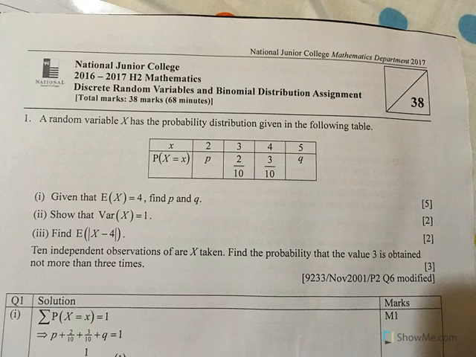A random variable x has a probability distribution given in the following table. So x equals 2, 3, 4, or 5. And the probability of the random variable X being equal to a particular value, small x, is given as p. For x equals 2, it is 2 over 10. For x equals 3, it is 3 over 10. For x equals 4, it is q, and for x equals 5, it is 5.